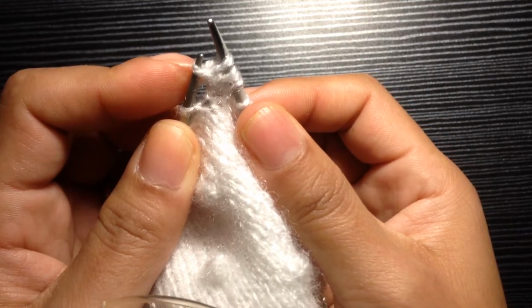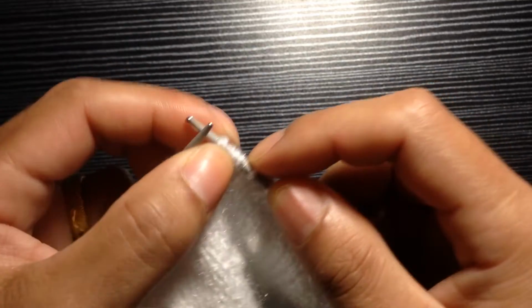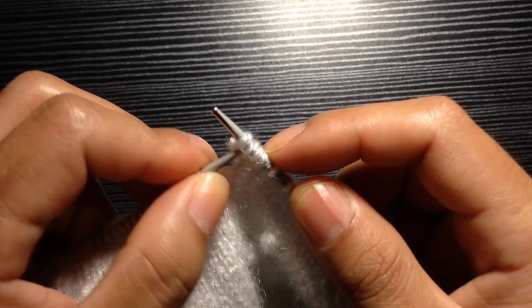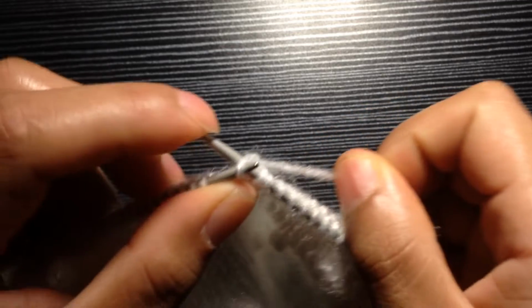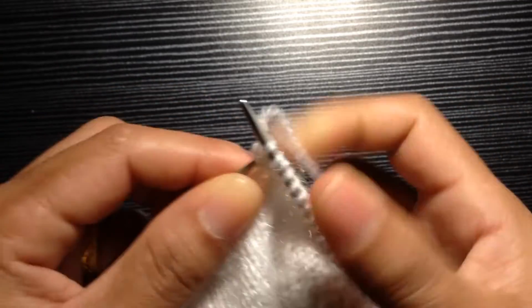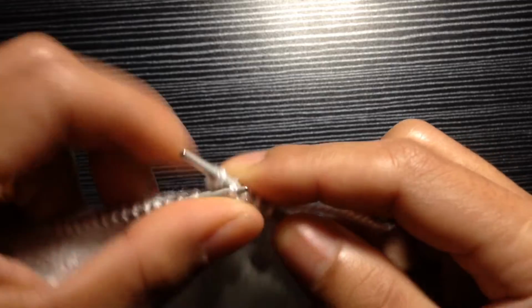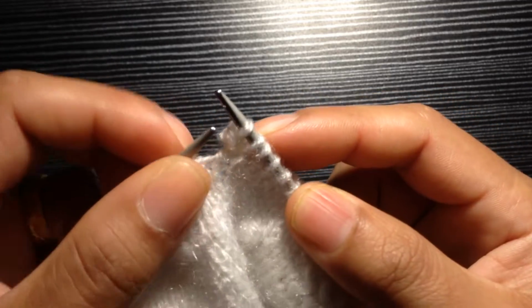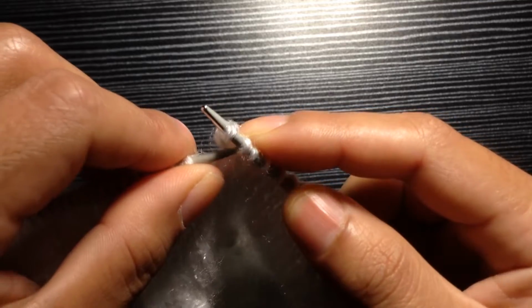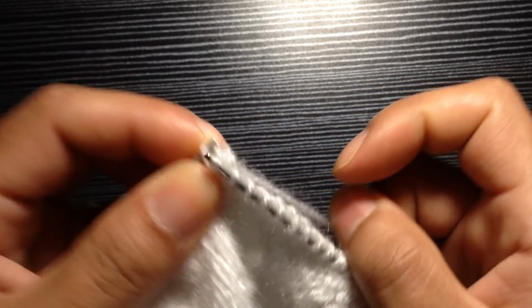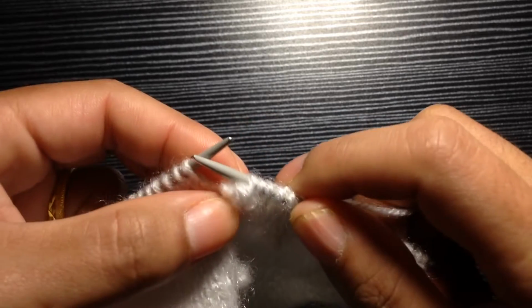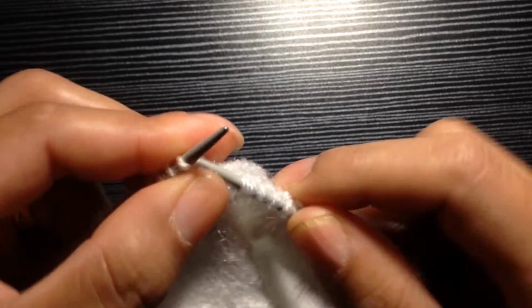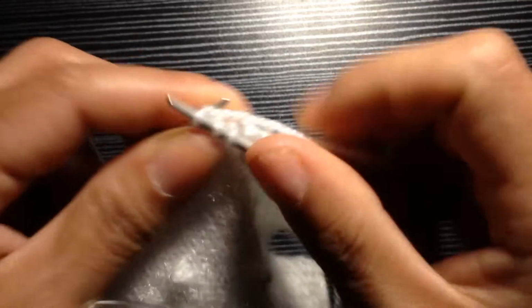And slip that stitch. Now you have 4 stitches here, and now you're going to slip your second stitch over your first stitch, and again slip your second stitch over your first stitch, and lastly you're going to slip your last stitch over your first stitch like that. Now we have made our popcorn stitch, right? And then knit your 9 stitches again.